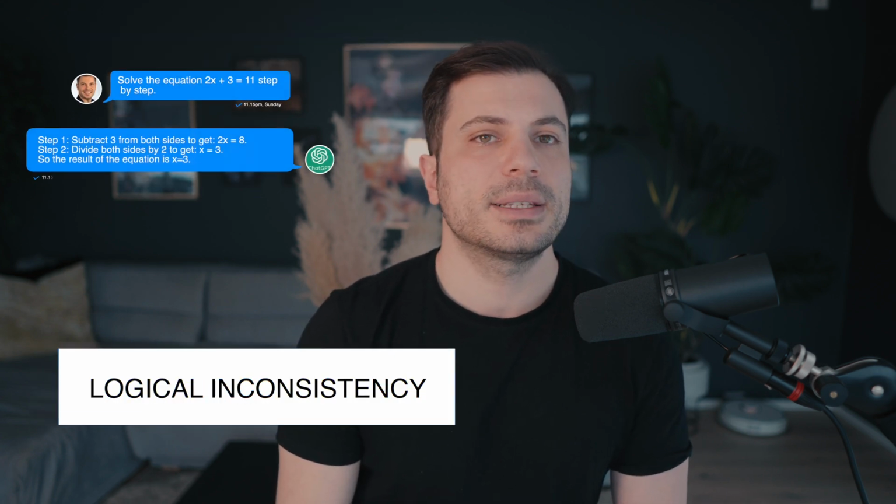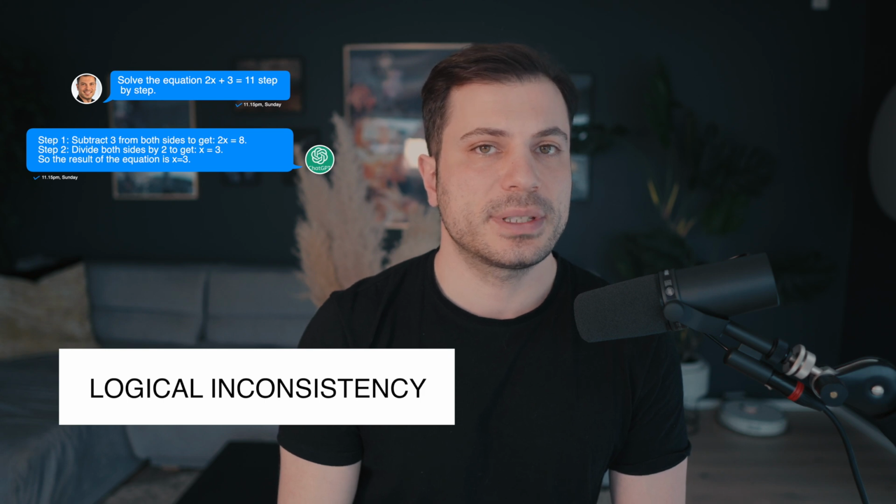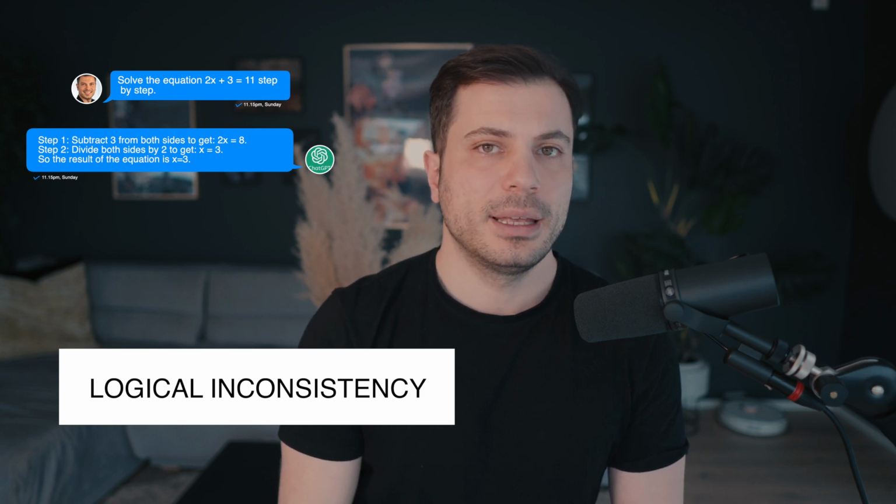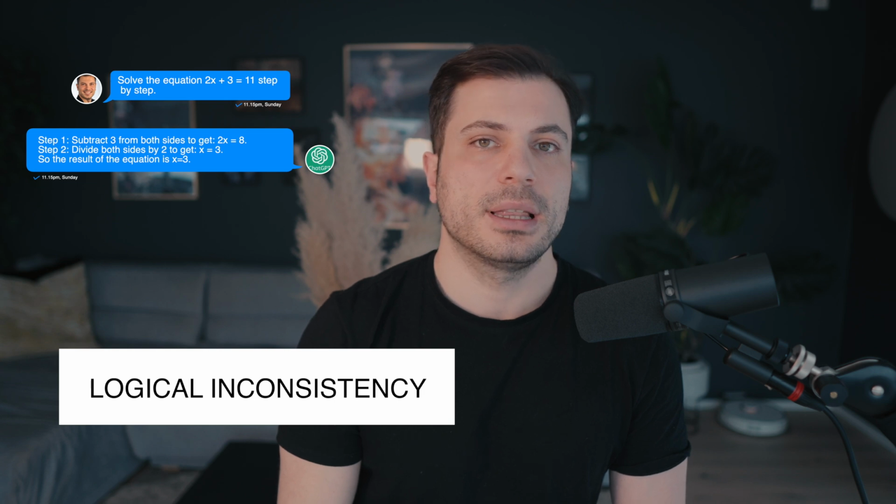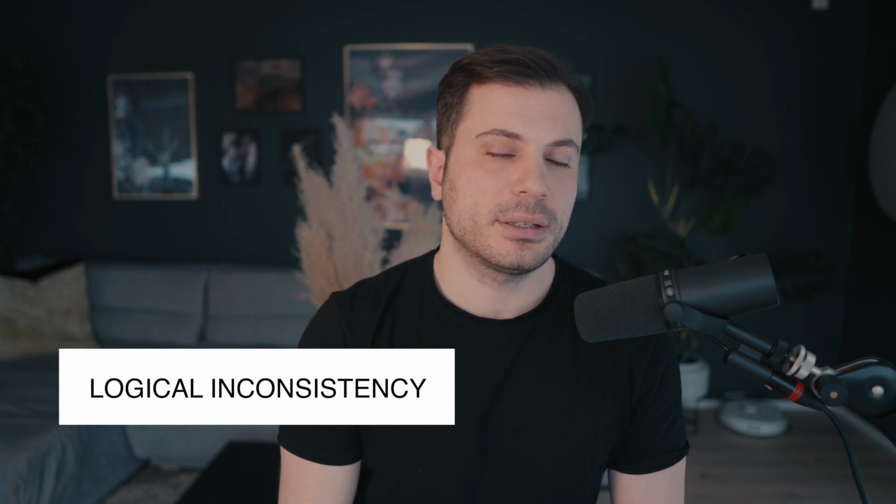And the final is called logical inconsistency. This is when the steps AI takes to answer seem to make sense, but then the final answer is just wrong, like doing math correctly, but still getting the wrong result.